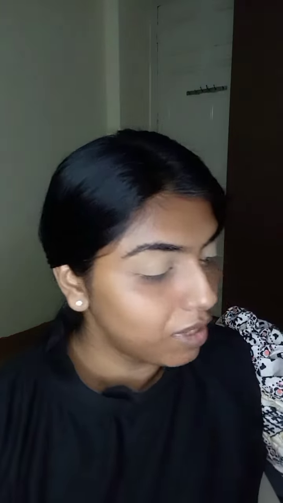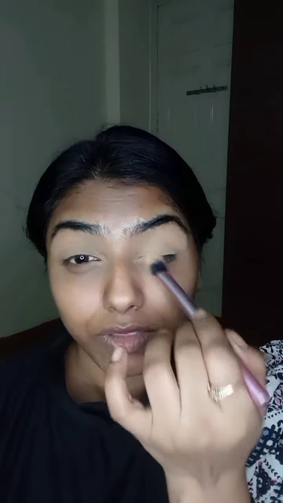Now with the help of a clean brush, you just need to take off the excess. Okay, now that's how we've concealed the area on top of the eyelid. Now under the eyes, here again we're going to use the same concealer.